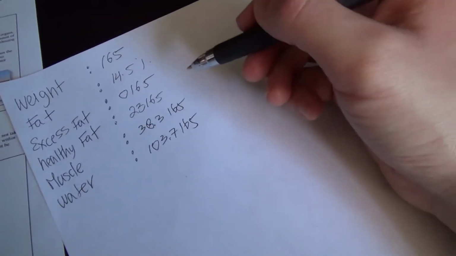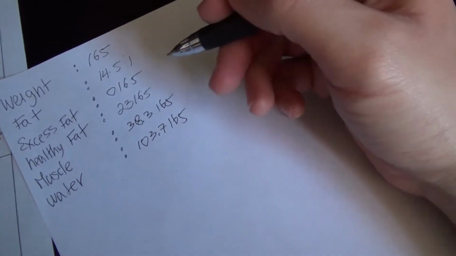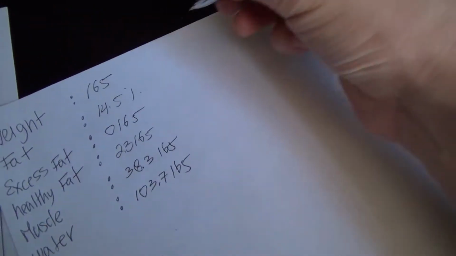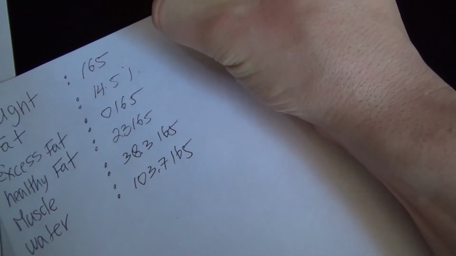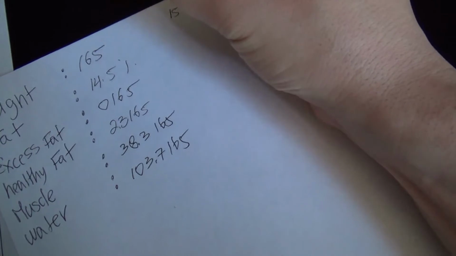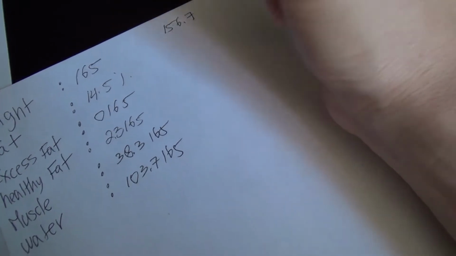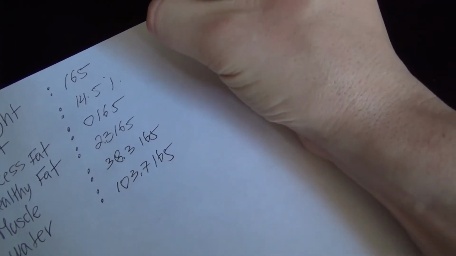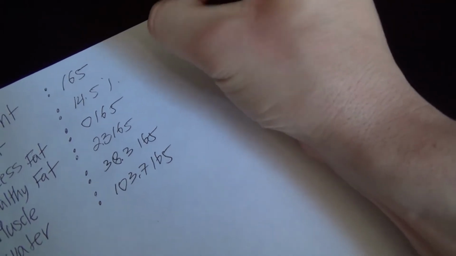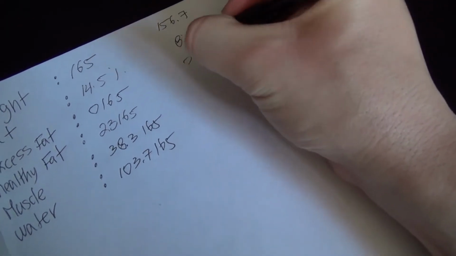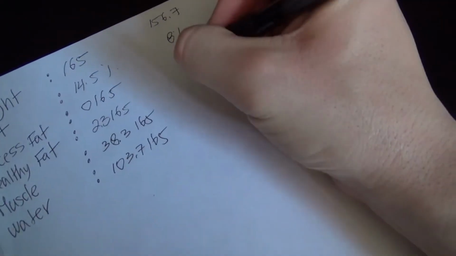Now, to get down to his goal of being very ripped, I estimated that he needs to drop down to 156.7 pounds, okay? He needs to be at a minimum of 8% body fat. Once again, excess fat is going to remain the same because he has no excess fat at the moment.